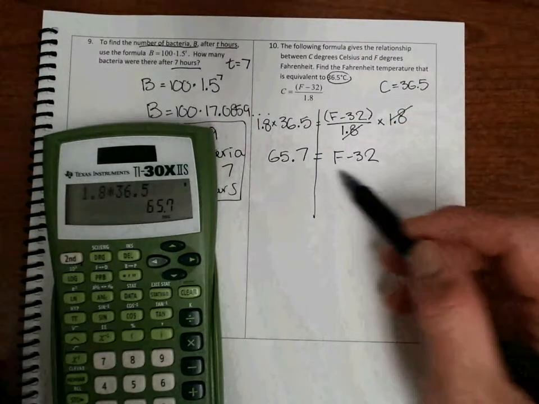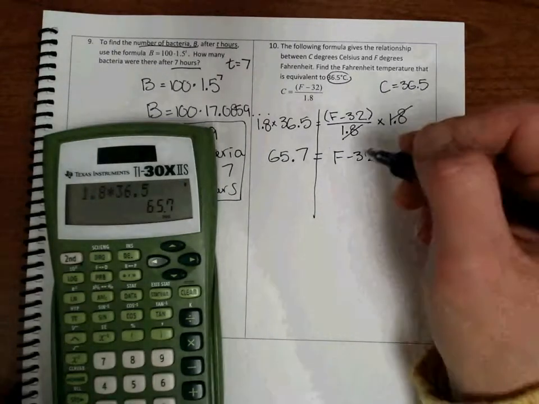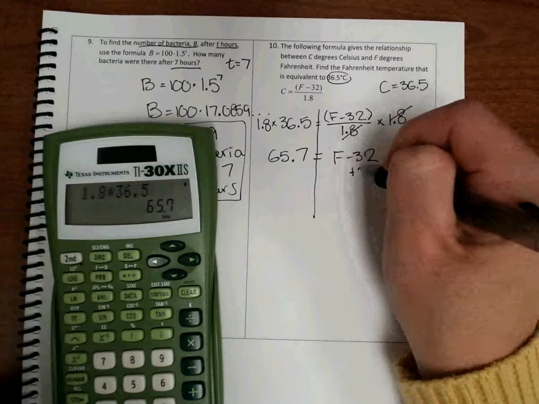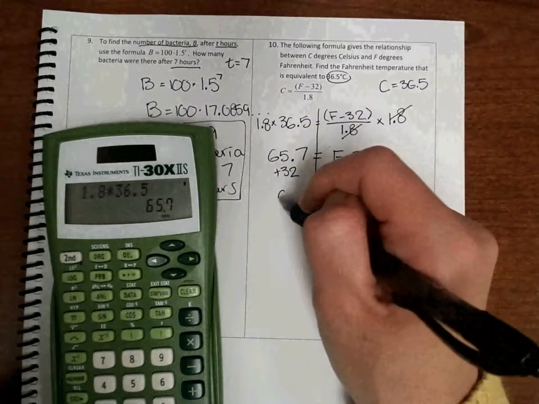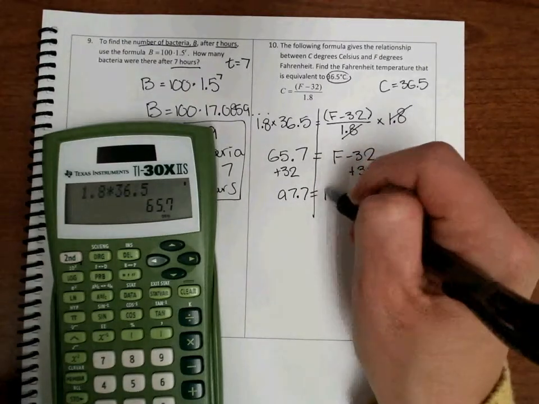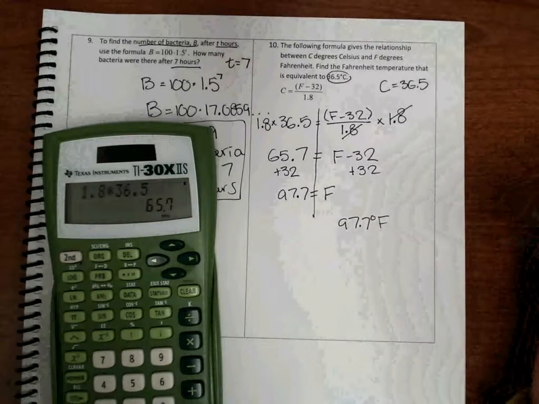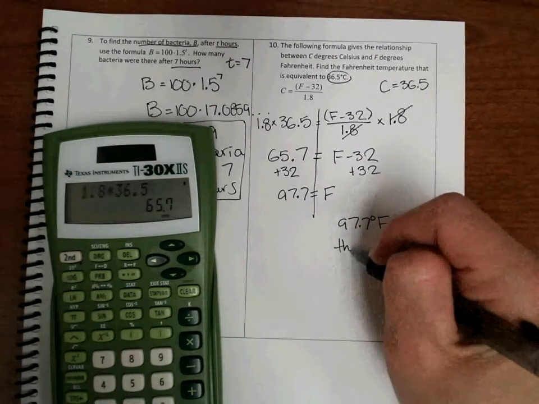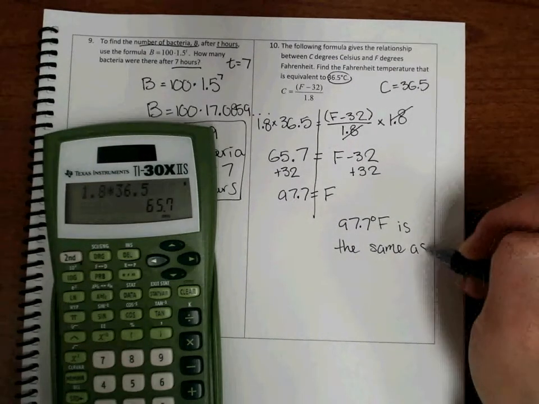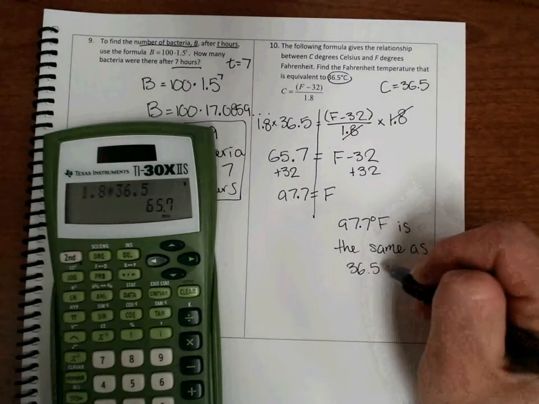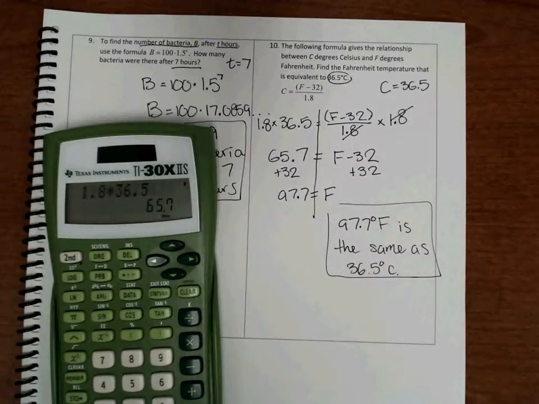And now, I guess I didn't write my parentheses again because at this point there's nothing else there except F minus 32. So we don't need to write the parentheses now. And we're able to finish solving for F. So add 32 to both sides. So that was 97.7 equals F. So 97.7 degrees Fahrenheit. That is the same as 36.5 degrees Celsius. Okay, and that's it for this activity.